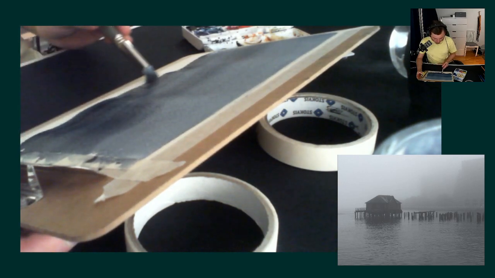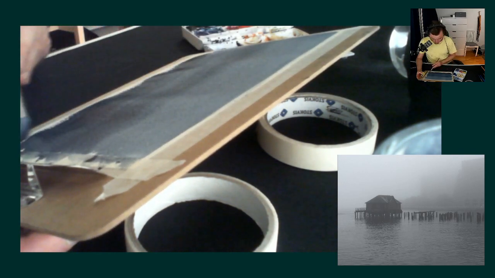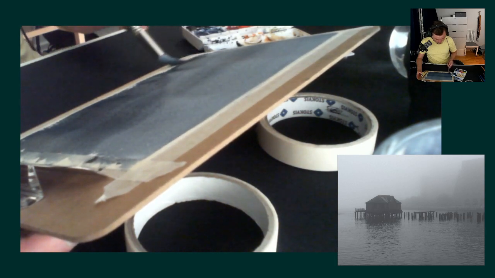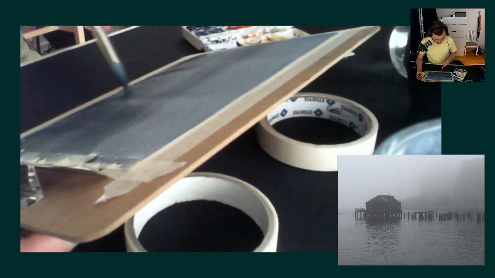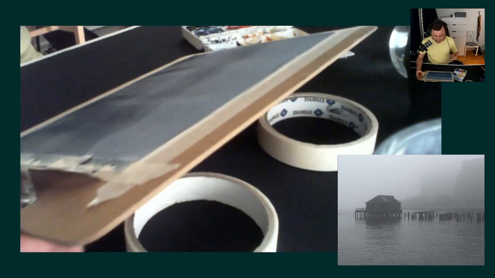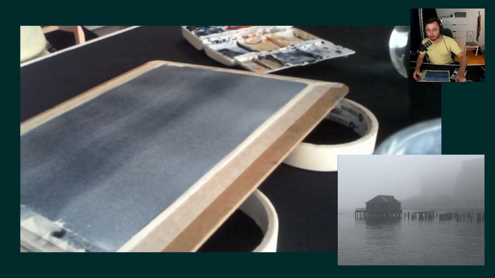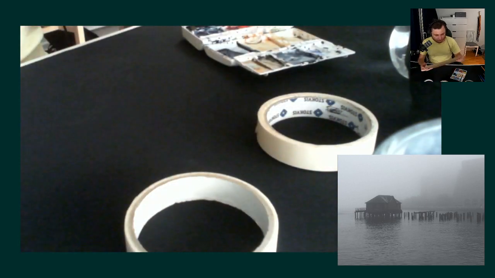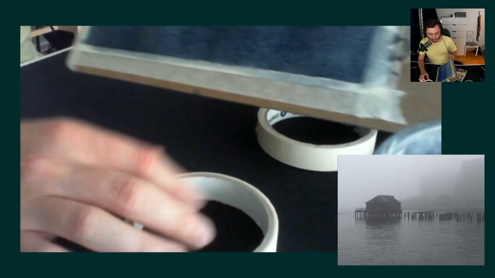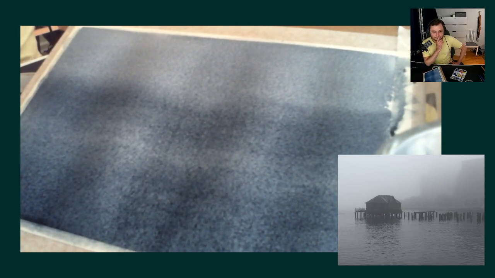And okay, so first impressions of this fancy paper. It felt way coarser on the brush. I guess we'll see how it dries up.